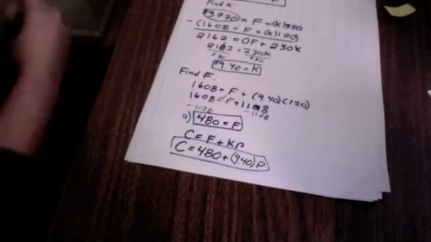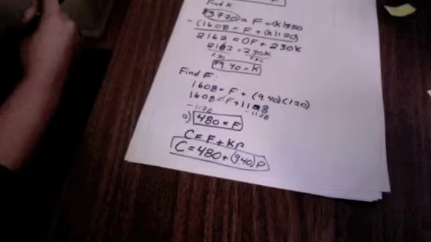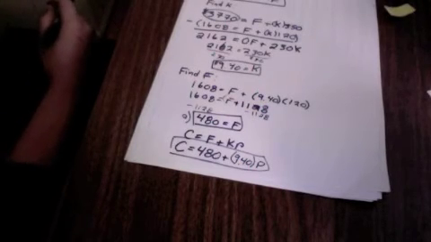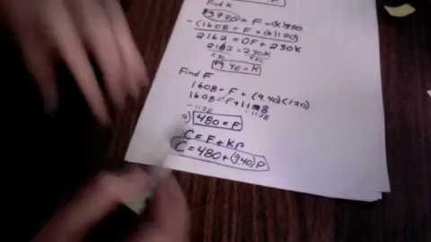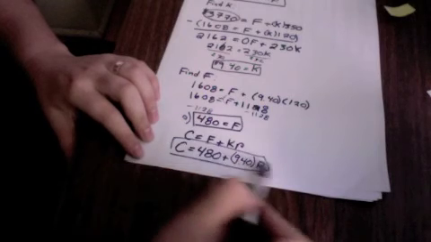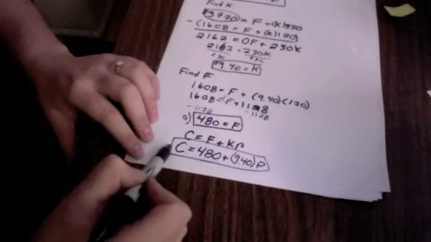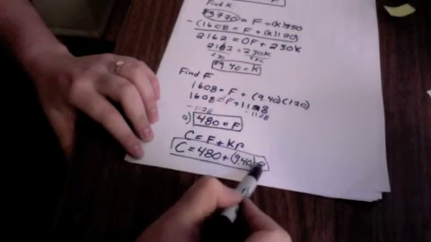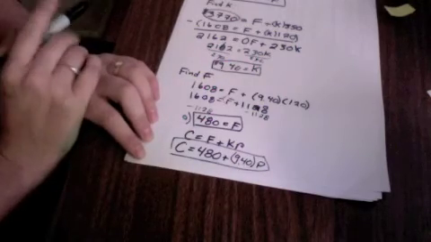Now, I'm not going to do the whole graphing thing. I did that pretty thoroughly with the first question. But what you need to do is set up a table of values using this equation and giving different P values. So I'm not going to do B, but I will do C.